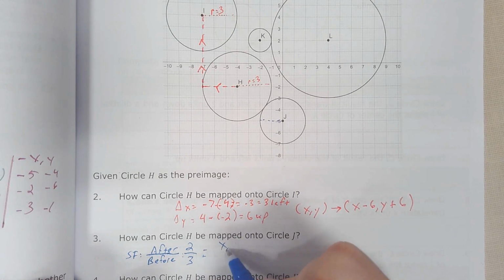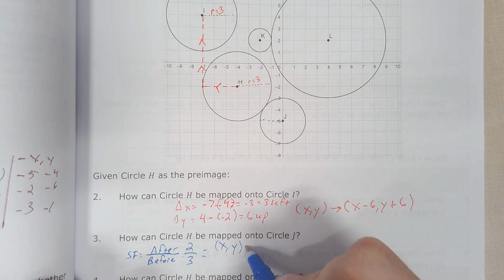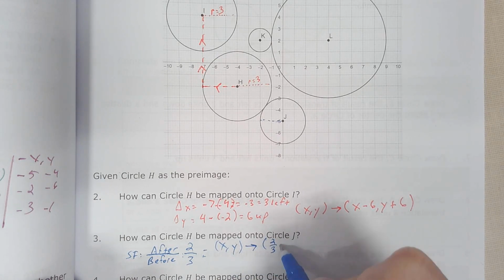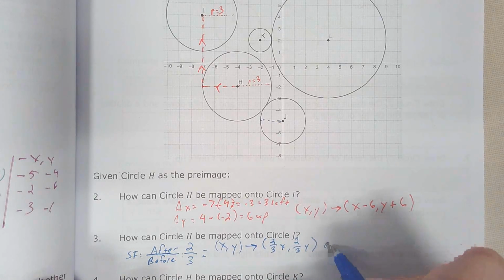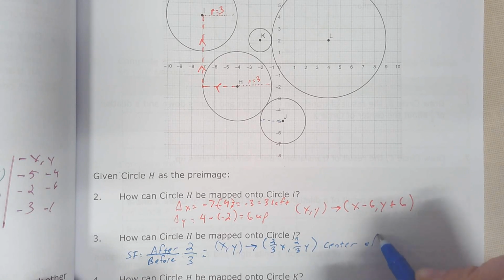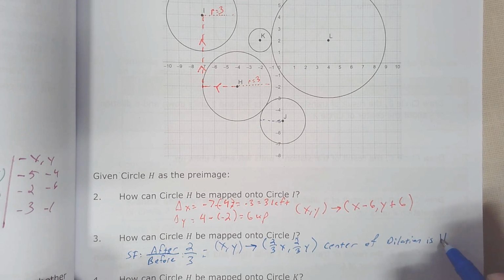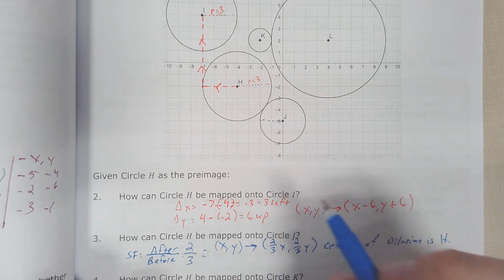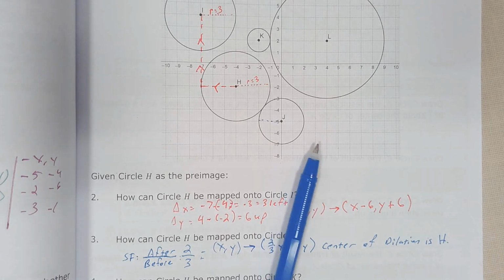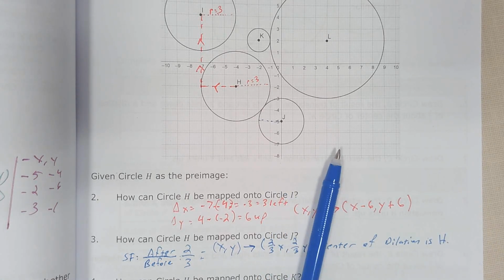So it's going to be (x, y) goes to (2/3 x, 2/3 y), center of dilation is H. Then for my second step, I'll pause it and get a compass.